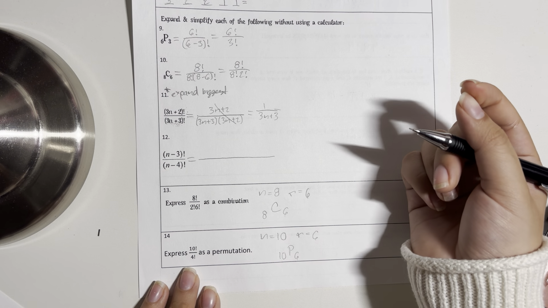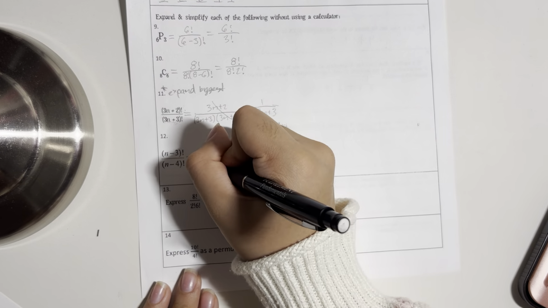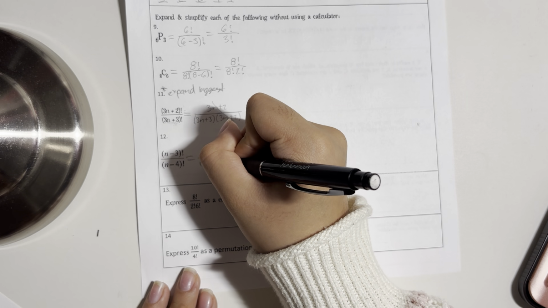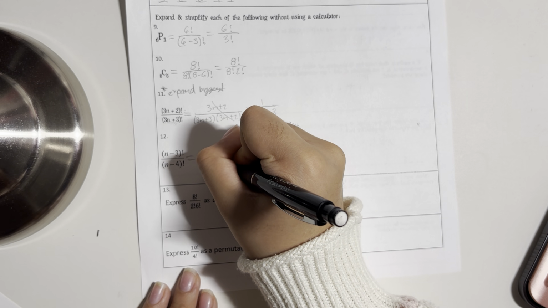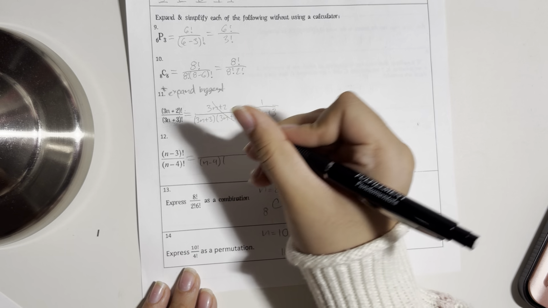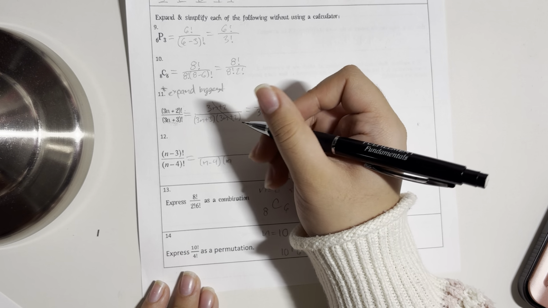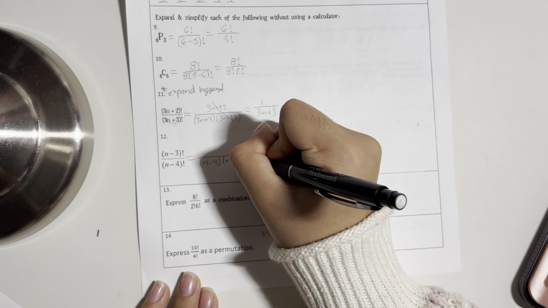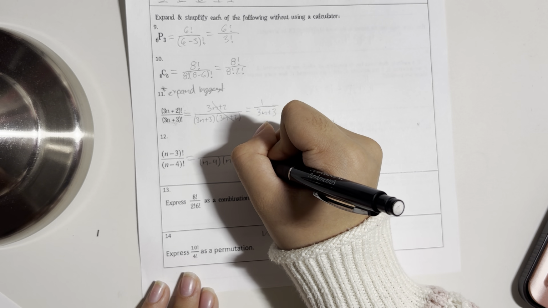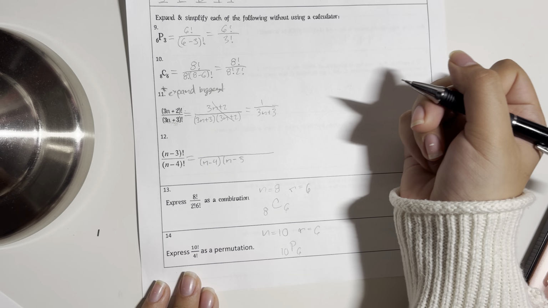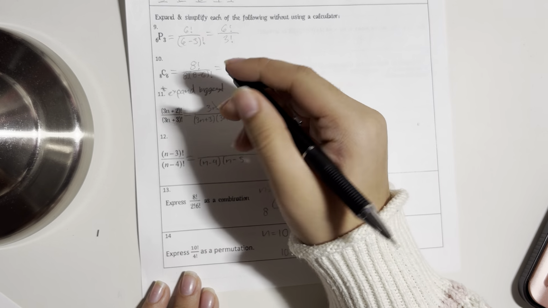So since we are expanding the biggest, it would be n minus 4 and then times n minus 5. Actually, no, minus 3.